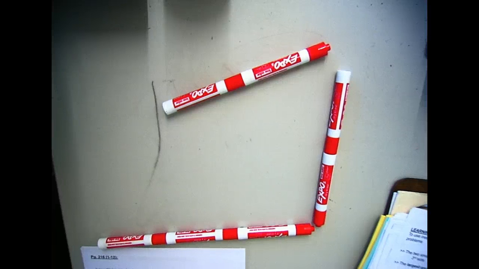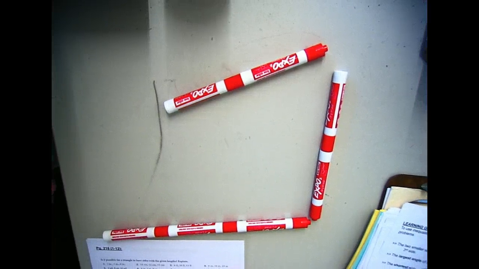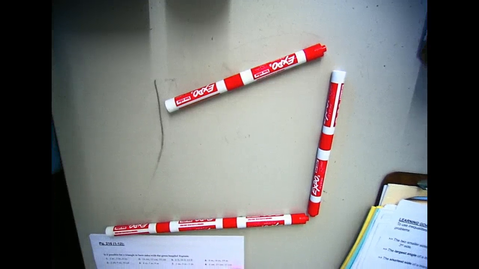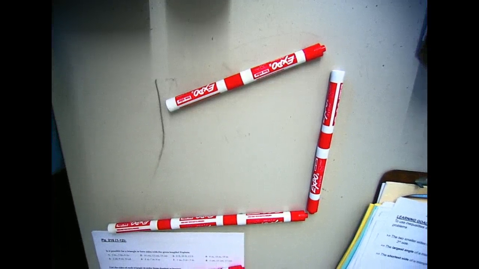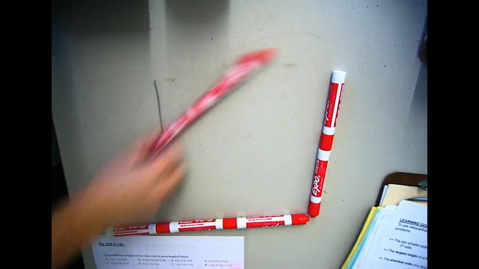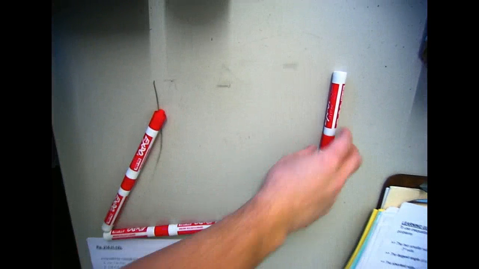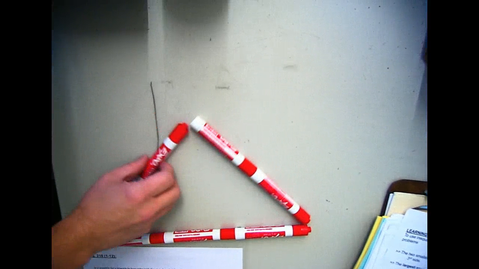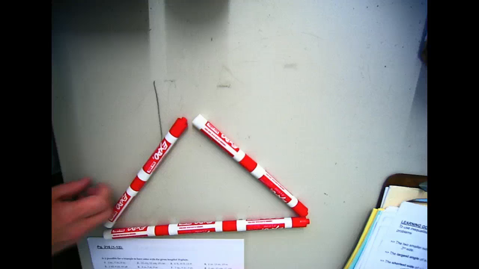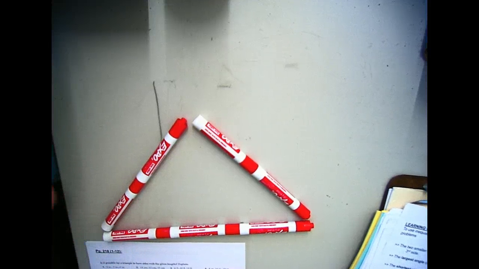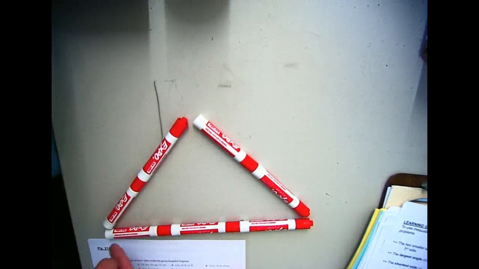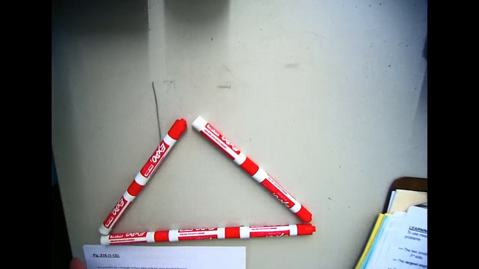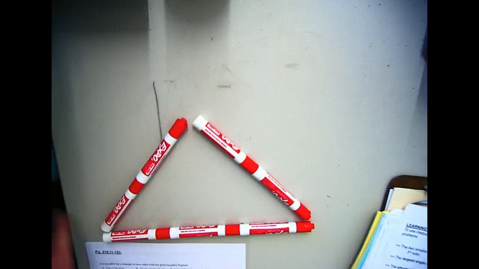Will that make a triangle? Yes, no? How many say nope, it's not going to make one? How many say yep, it's going to make one? Let's see. There we go. Made a triangle. 2 plus 2 is 4. 2 plus 3 is 5. That's bigger than 2.